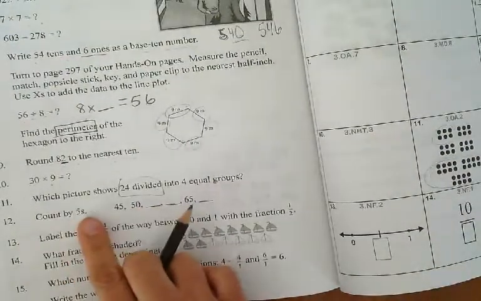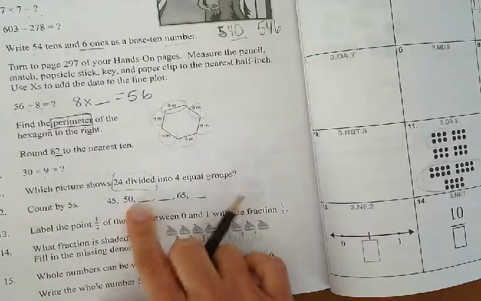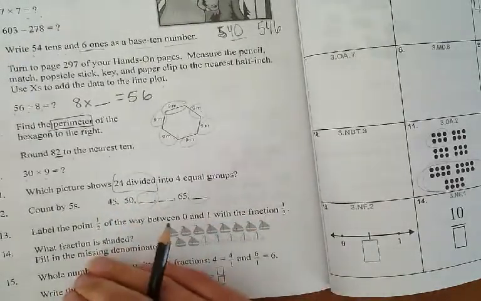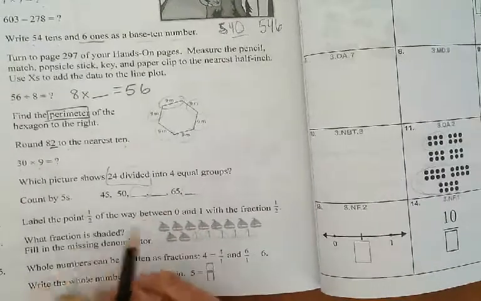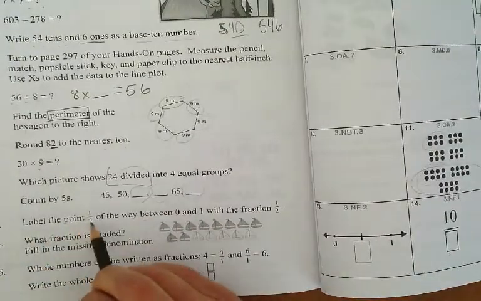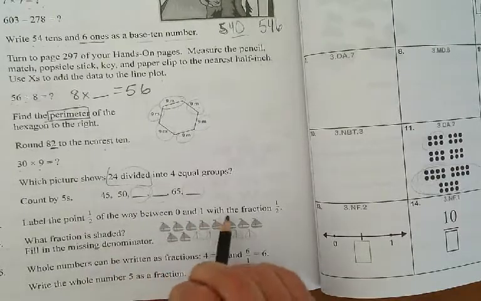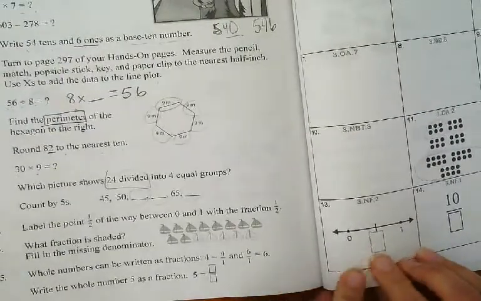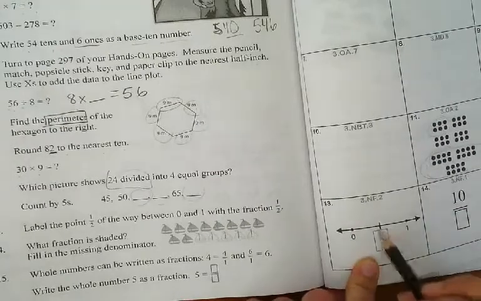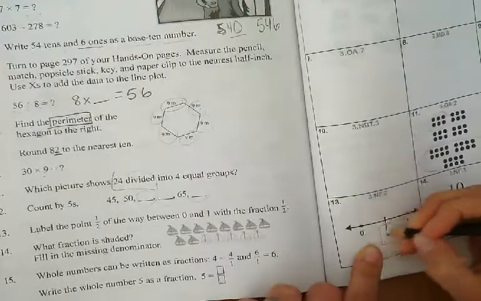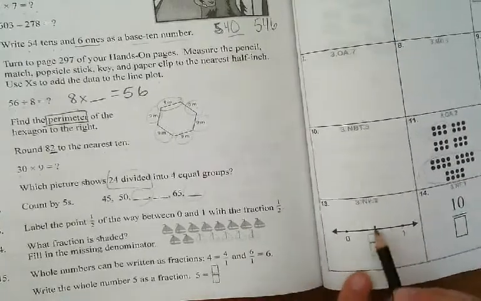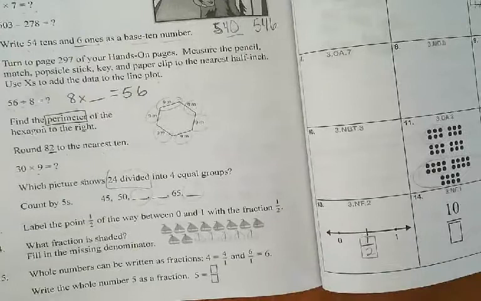Number 12. Count by 5s. 45, 50, and so on. I think most of us know how to count by our 5s, so I'm just going to skip that one. Number 13. Label the point half of the way between 0 and 1 with the fraction half. So looking at a number line, all they want me to do is to label this missing part as half. So I'm going to put that in here, which makes sense because when we look at the number line, this point right here is half of this number line.